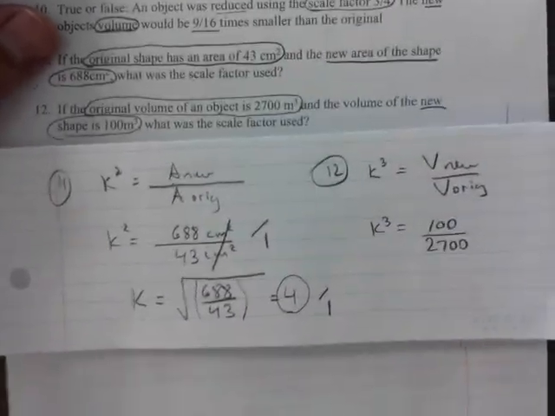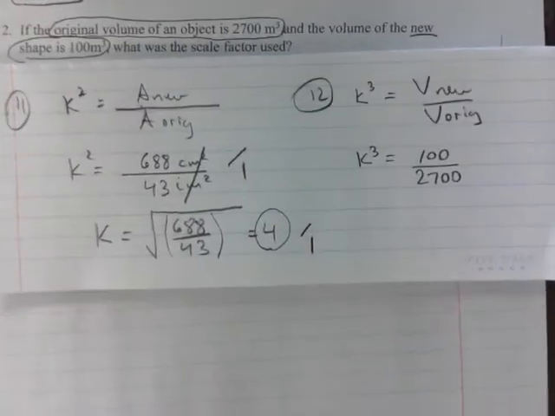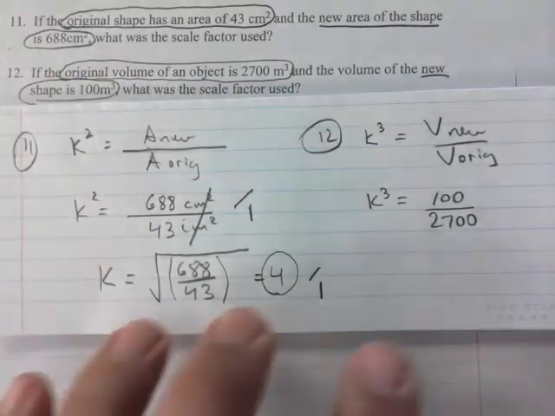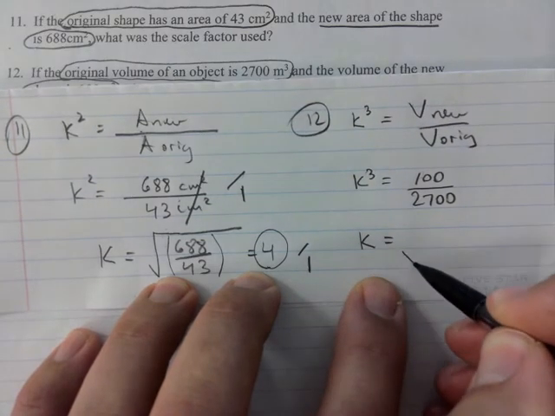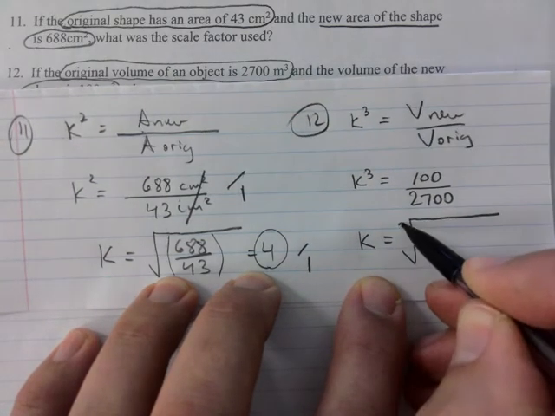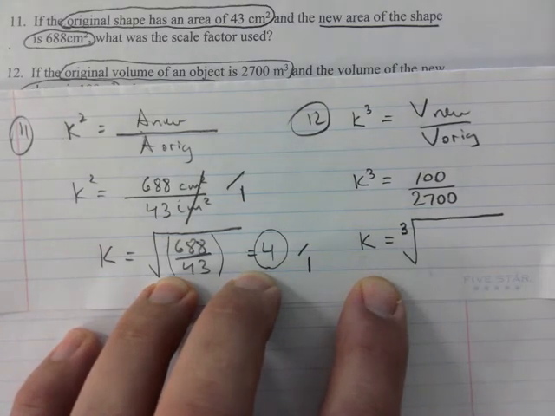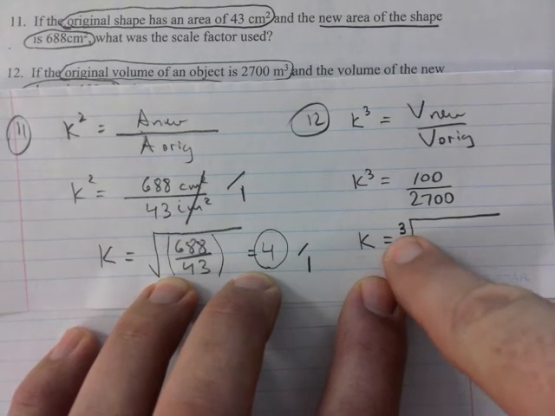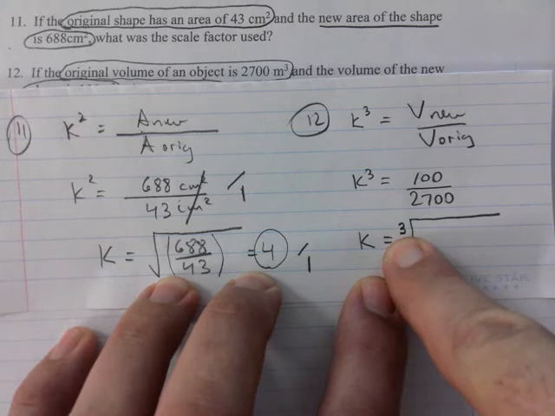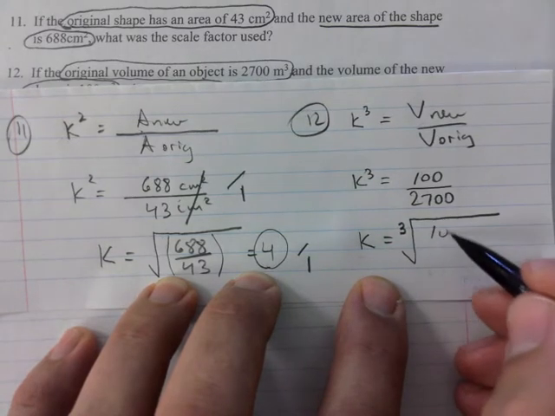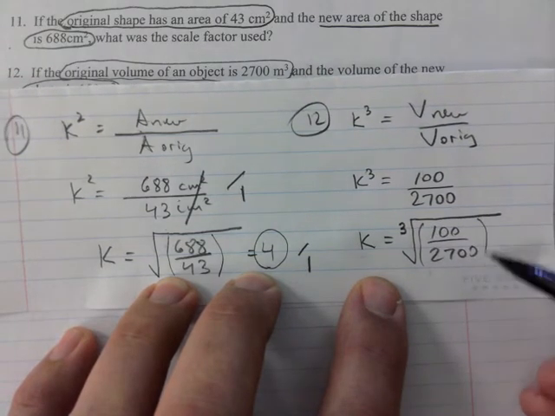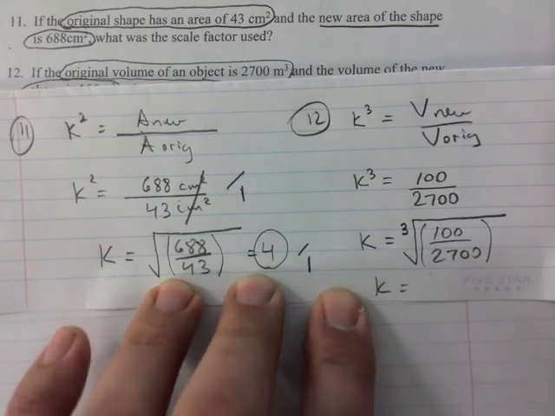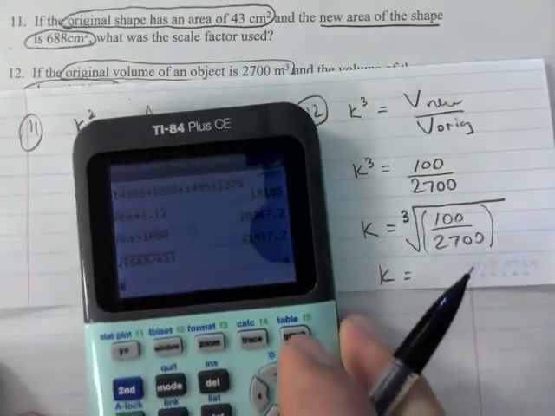Let me just move this up a bit. There. So what do I need to do now? K is cube root. Make sure in your notation, this would be a notation error if you don't put the index of 3 there. Otherwise, you're telling me it's a square root. And so it's 100 over 2700. You can cancel zeros. Remember that. I won't do that because that's not the point right now. So watch how I'm going to enter this.